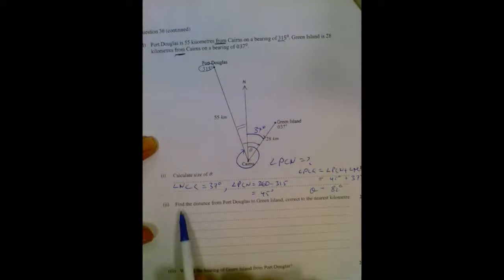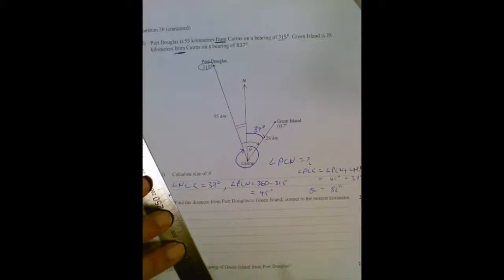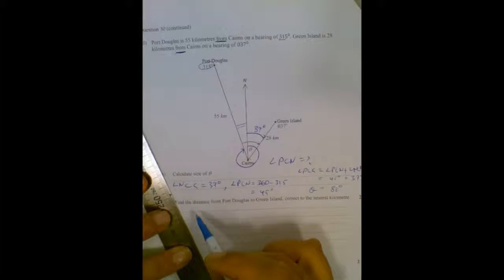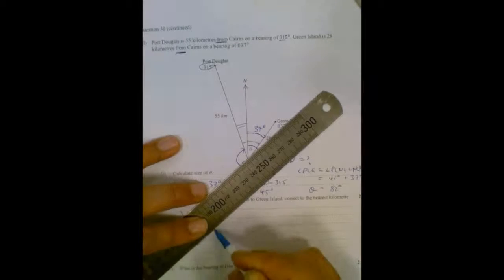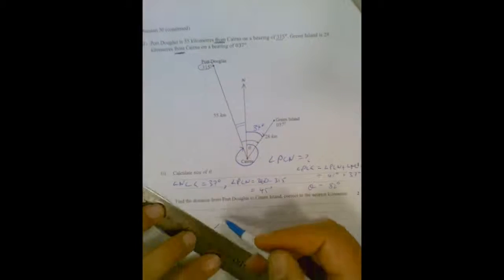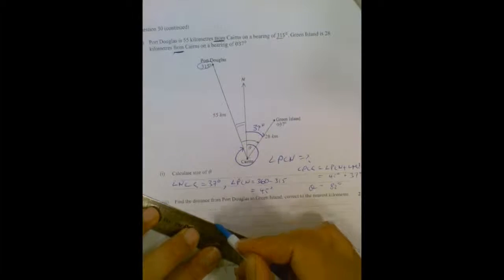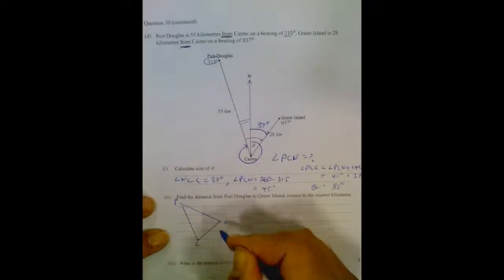Okay. Now, find the distance from Port Douglas to Green Island, correct to the nearest kilometre. Look, because you've already annotated your diagram a fair bit and added extra bits and bobs, there is absolutely nothing wrong with drawing another diagram just to help you isolate the problem that you're investigating here. So what I'm going to do is just draw a little triangle. Don't have to spend too much time on it. Make it clear. Label it P, C, G.